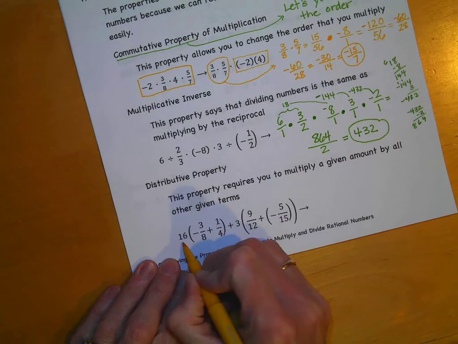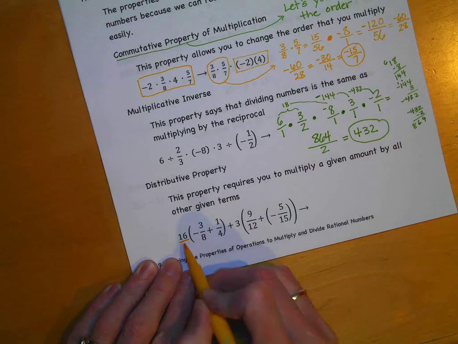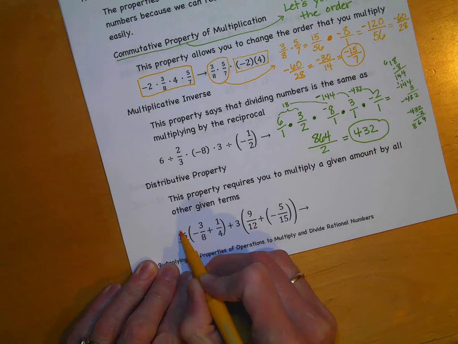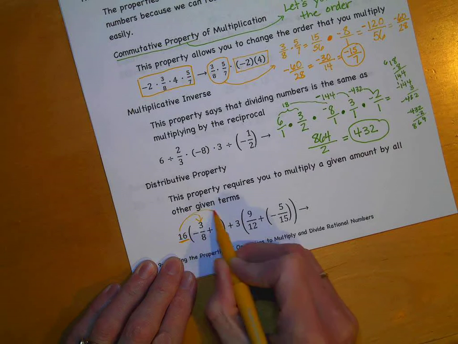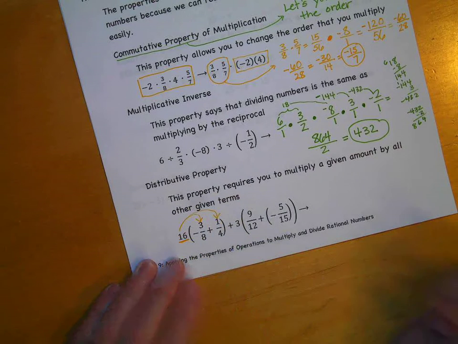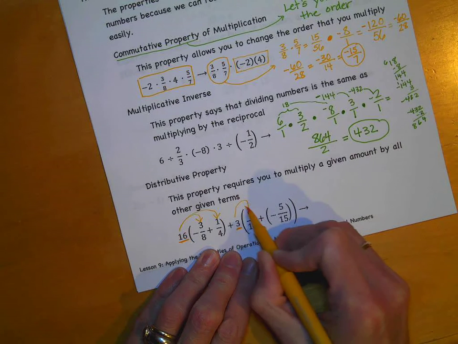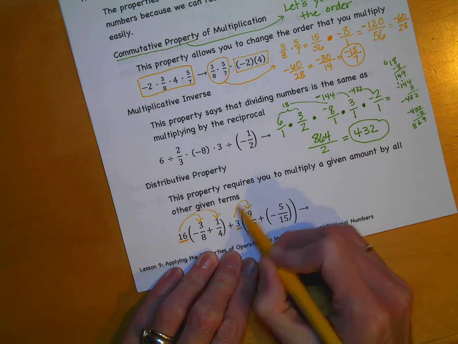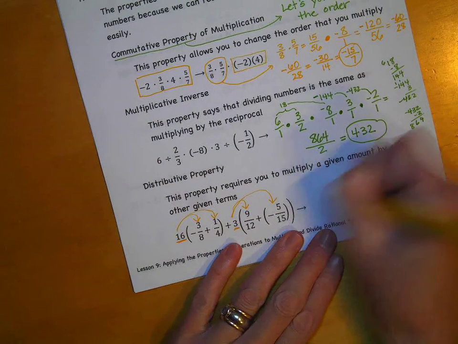So in this example, we have 16 here. And so what this is telling us that we have to do is we have to take 16 and multiply it by this term. Then we have to take 16 and multiply it by this term. Then we have to take 3 and multiply it by this term. And we have to take 3 and multiply it by this term.